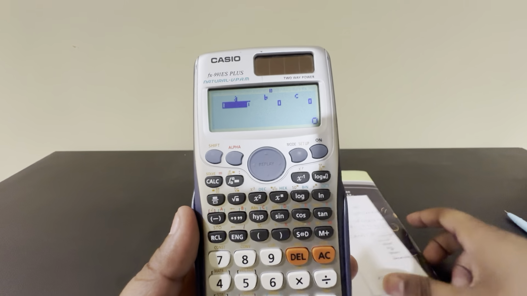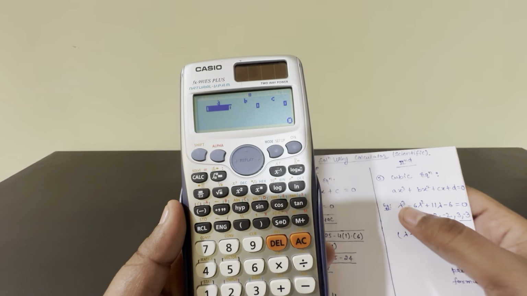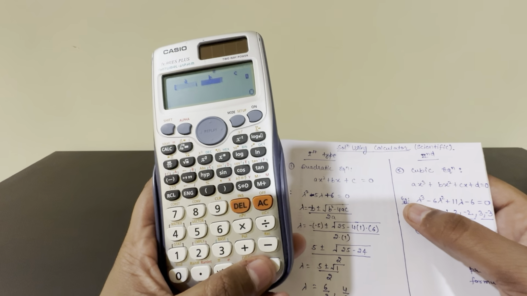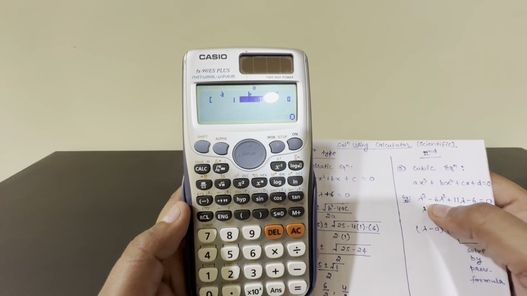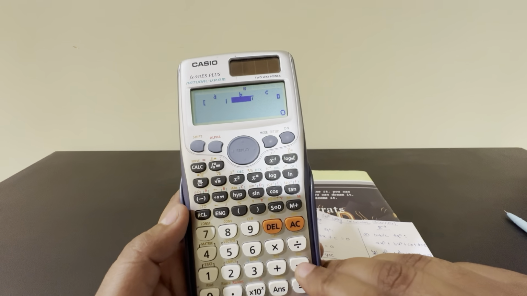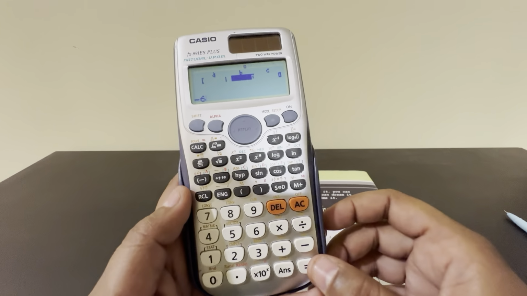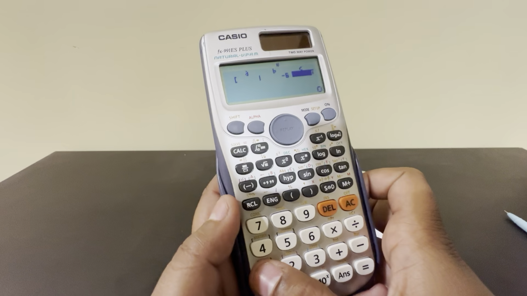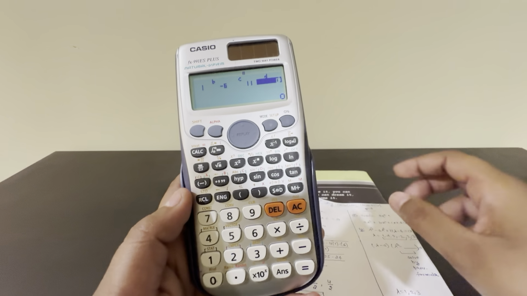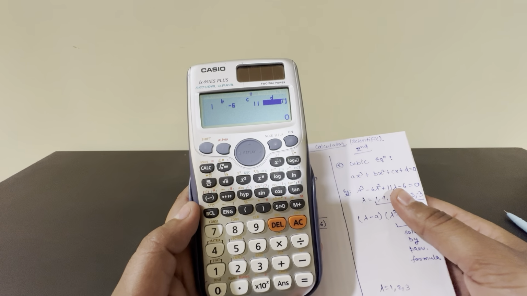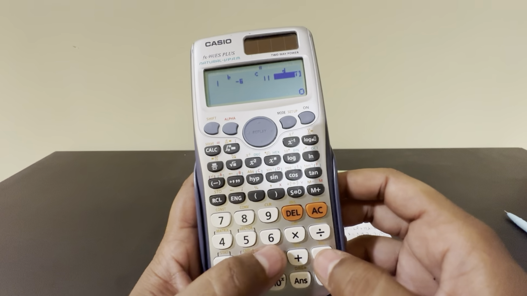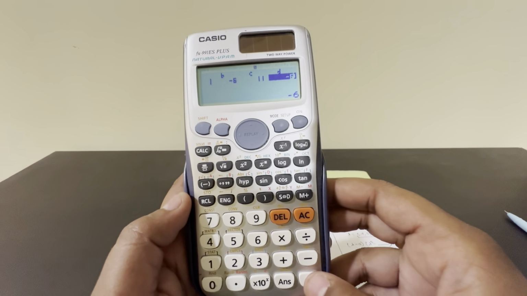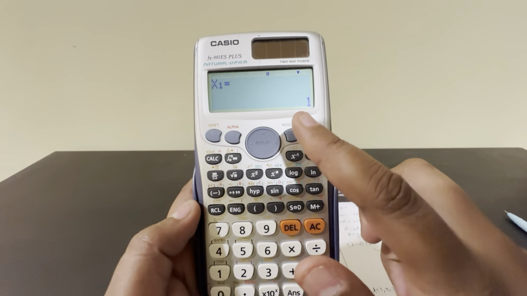Now what is the value of a? Here a is the lambda cube coefficient, so that is 1. Then press equals, then enter the value of b as minus 6, then equals. What is the value of c? You can see plus 11, so you directly write 11 and equals. Then you have to put the value of d also. D is minus 6 here, so put minus 6 and equals.